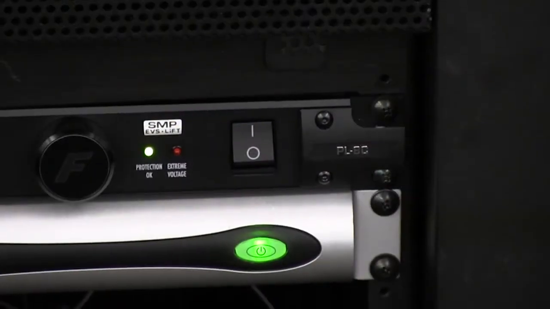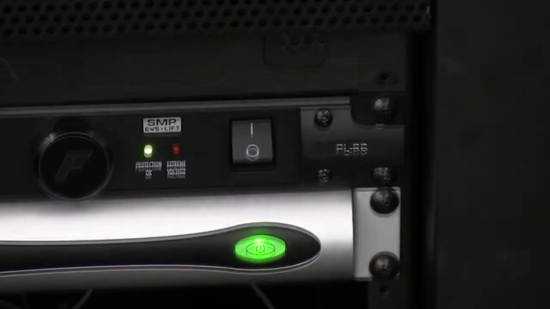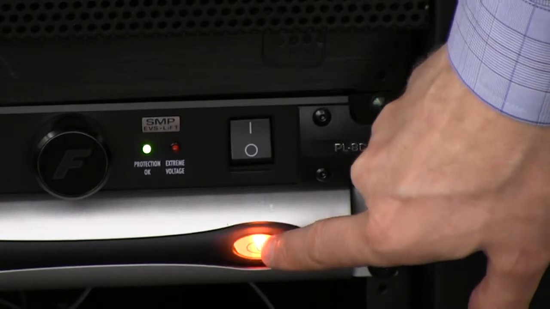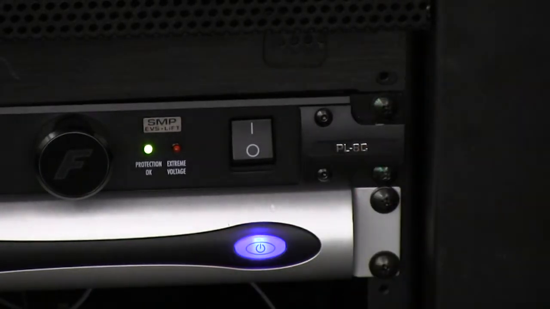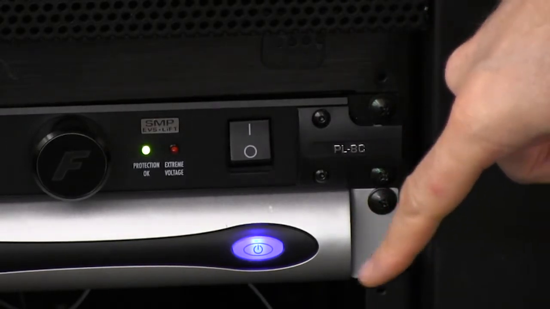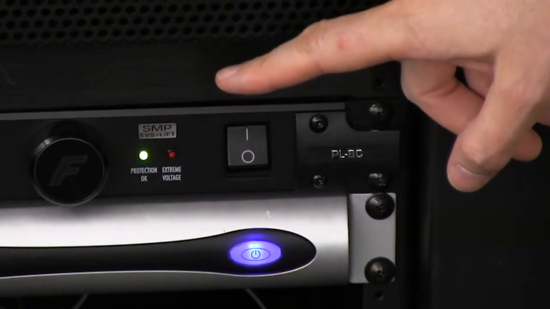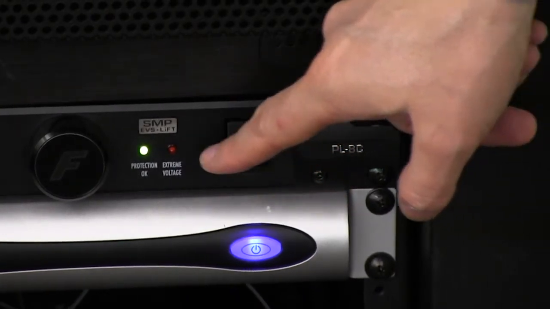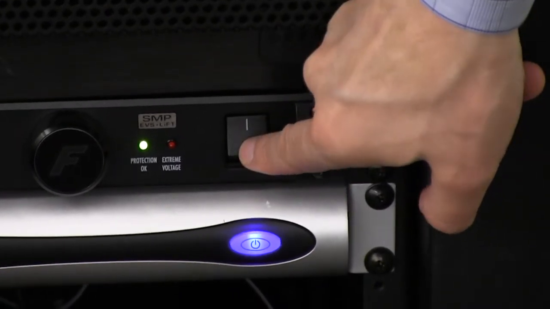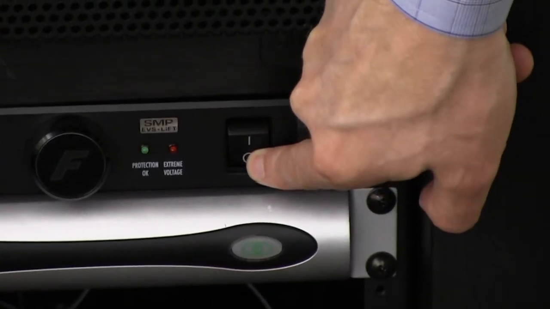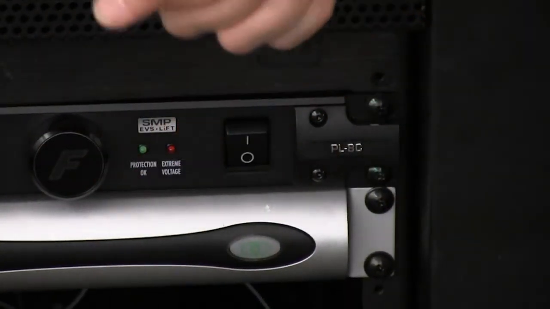Now to power the Polycom system down, come down to the power button for the Polycom system and hold it until it turns blue. The system is now turned off. And then finally, once you've turned off the monitors as well as the conferencing system itself, now you can power down the entire system just by hitting the power button right there. Now we know the complete system has been powered off.